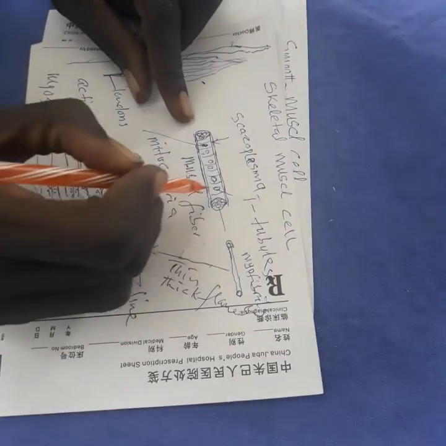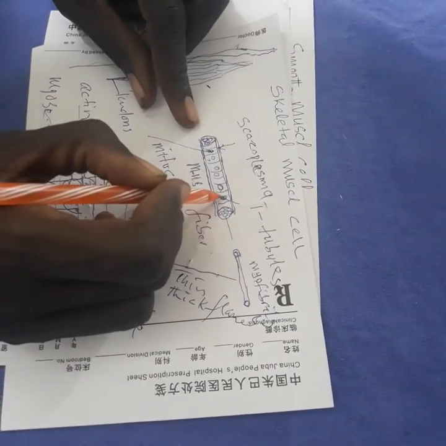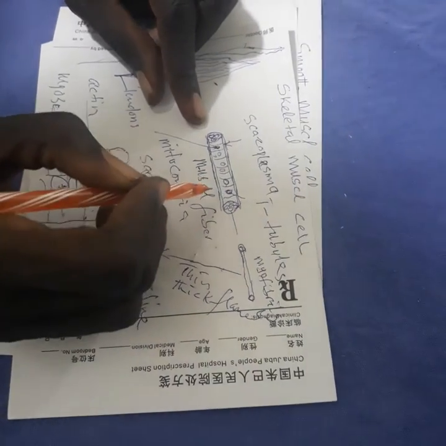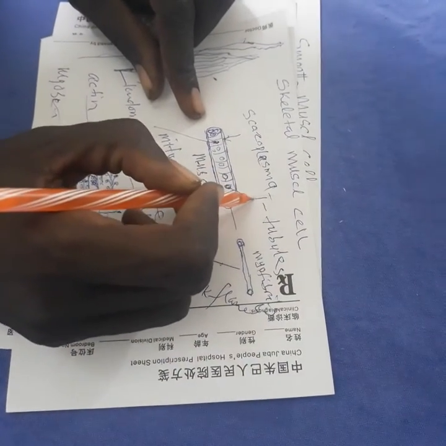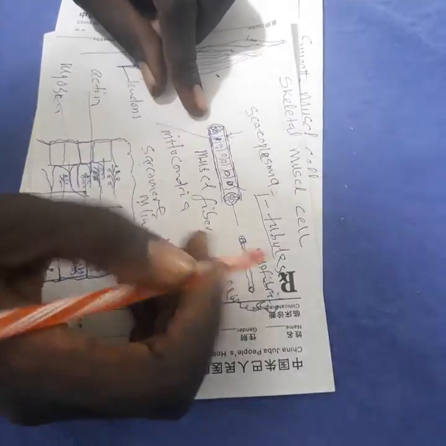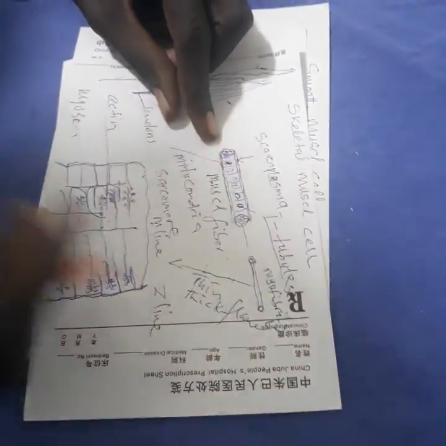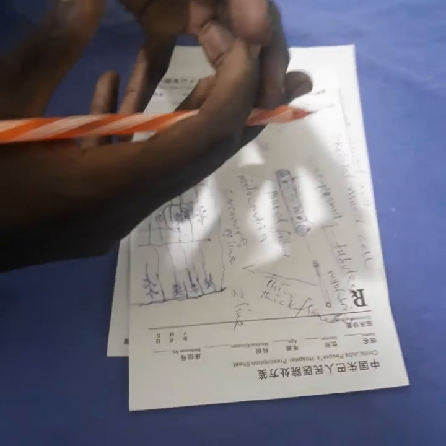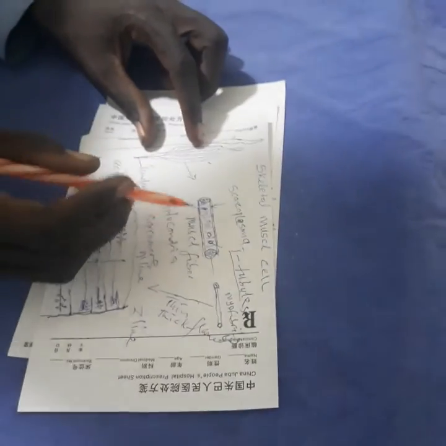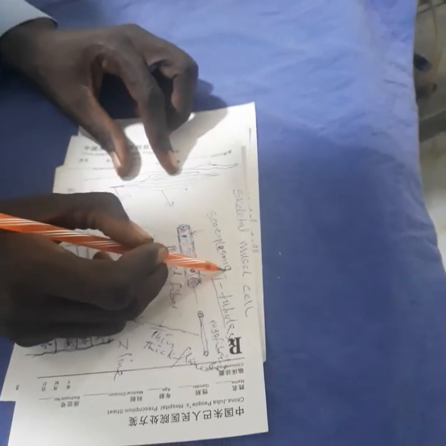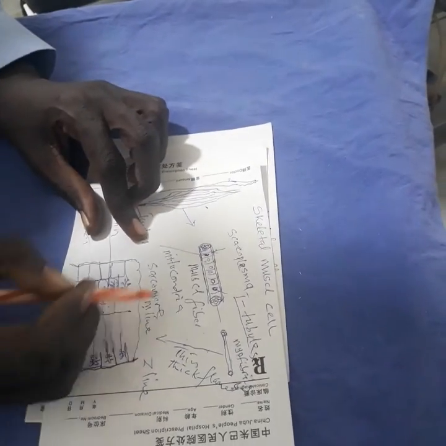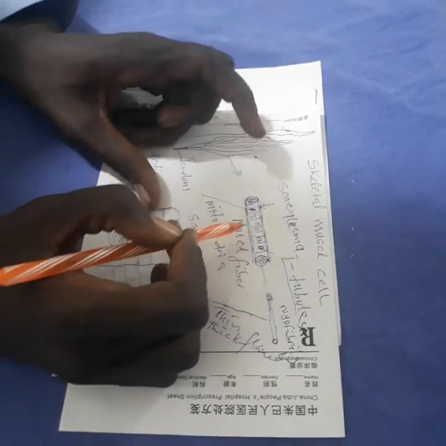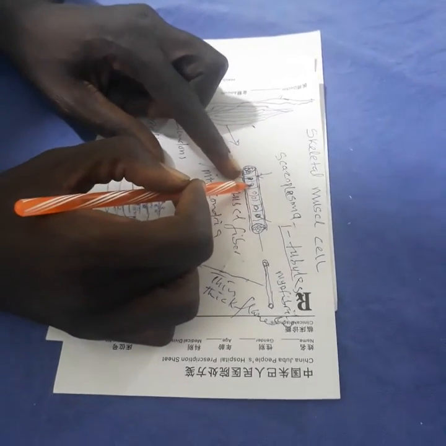Muscle fiber. You have the cell wall called sarcolemma, you have a system of T tubules that gets in, that connects the muscle with the extracellular matrix. You have mitochondria inside here.